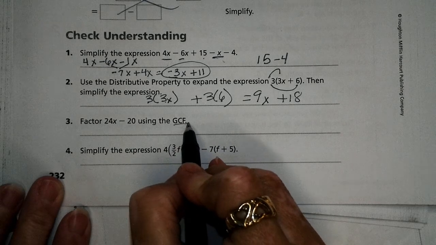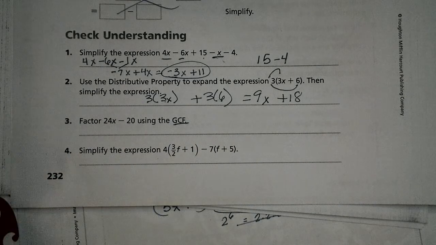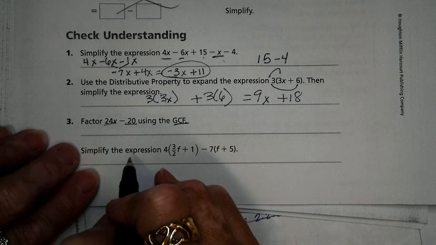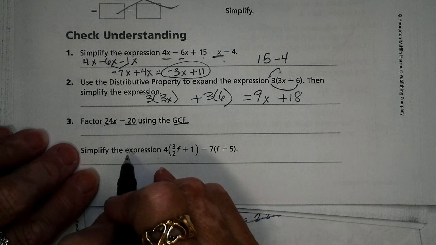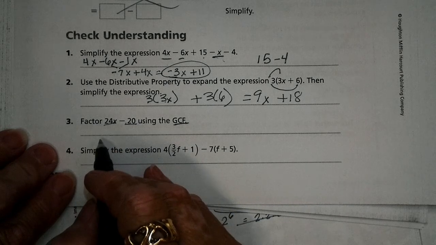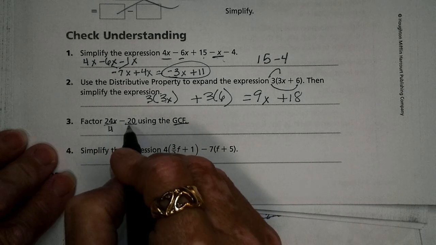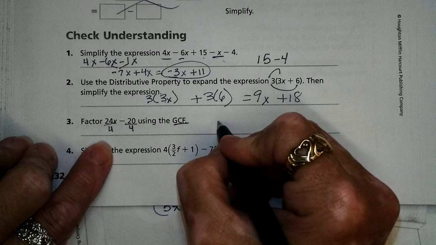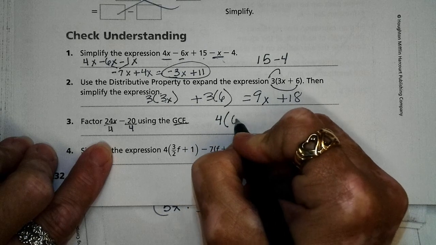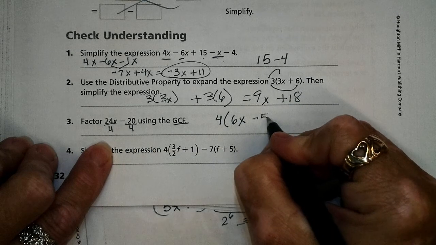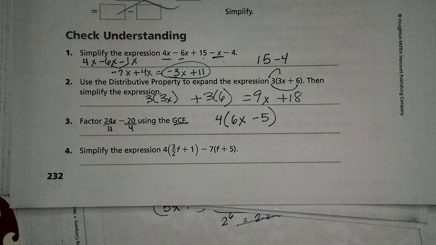All right, GCF. So a number that will divide into 24 and 20. And it has to be the greatest. So I know 2 will go, but that's not the greatest. 4 would be the greatest. So 4 times 6 is 24, and 4 times 5 is 20. So that would be the answer.